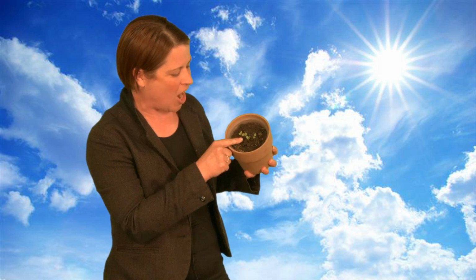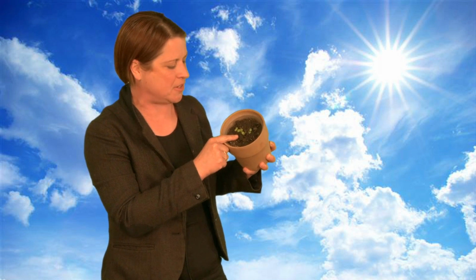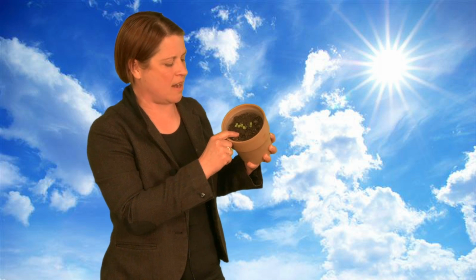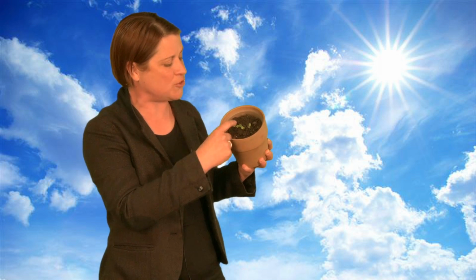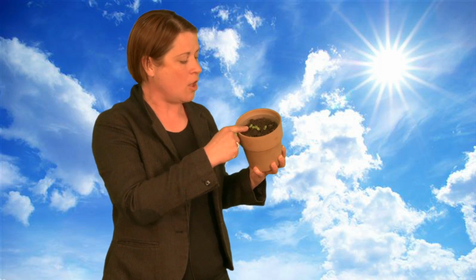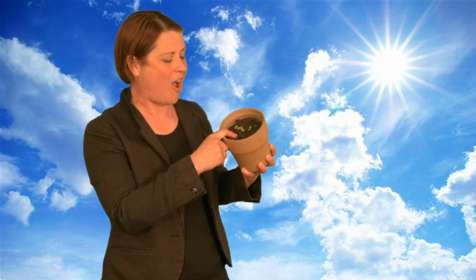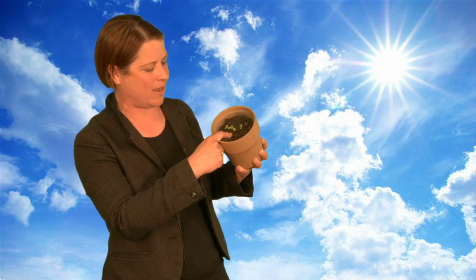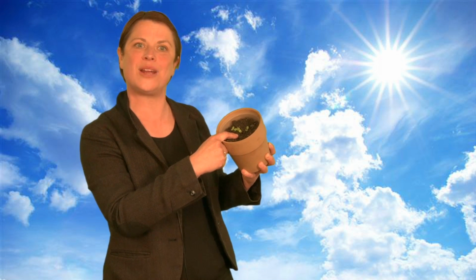Look at this plant. I planted these seeds last week. Can you see them? They are starting to poke out of the ground. Can you see the roots? No. When plants are in soil, the roots are underneath the ground, underneath the soil. When I pour my water onto my plant, the roots underneath the soil will get the water and bring it up.